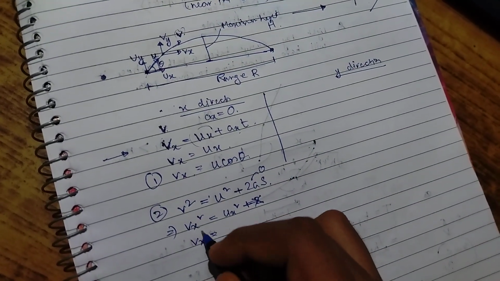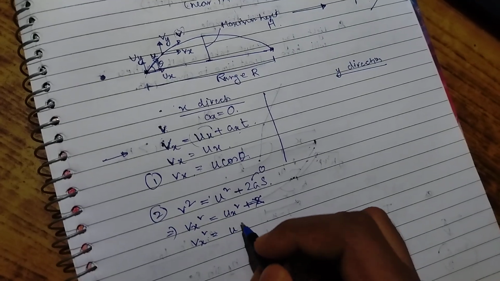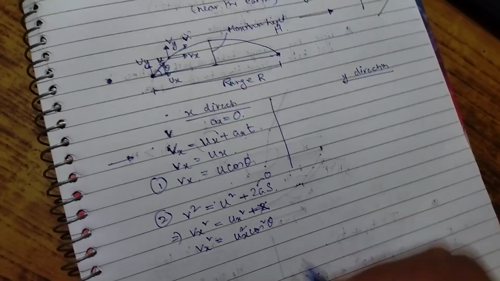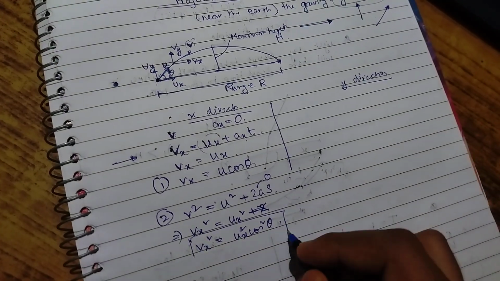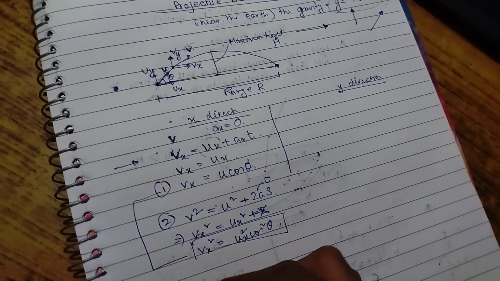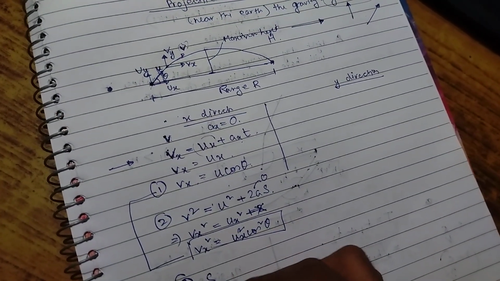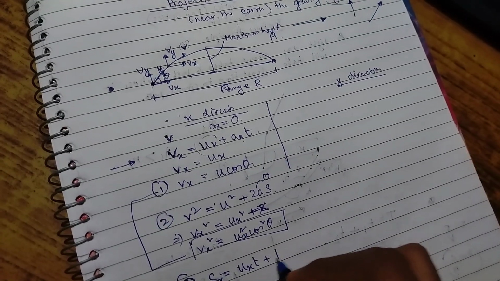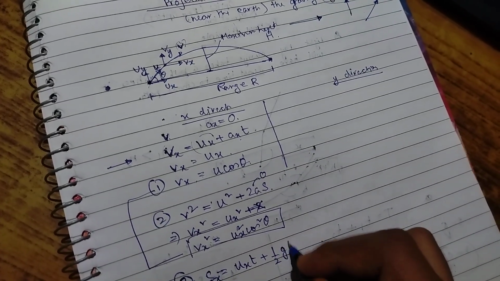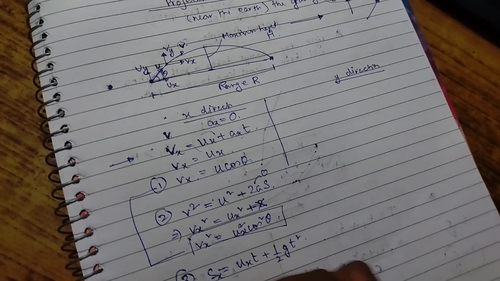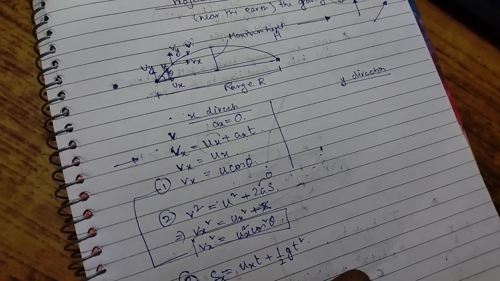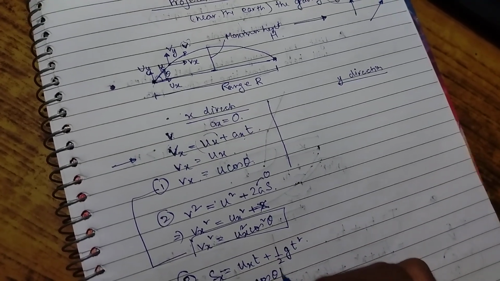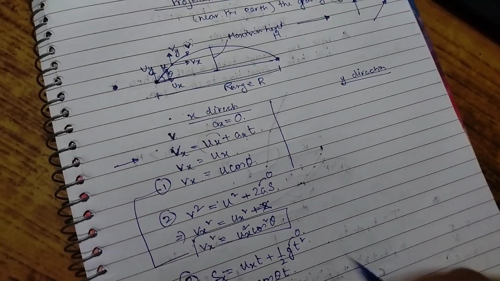So Vx square is equal to U square cos square theta, the same as this one. And now Sx is equal to Ux t plus half g t square. So Sx would be U cos theta t, and g is 0.